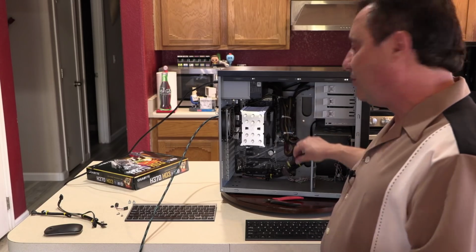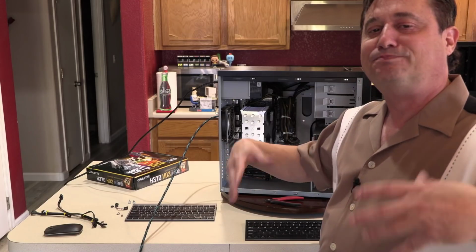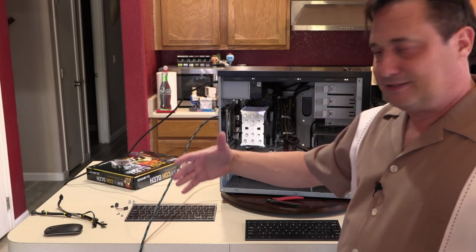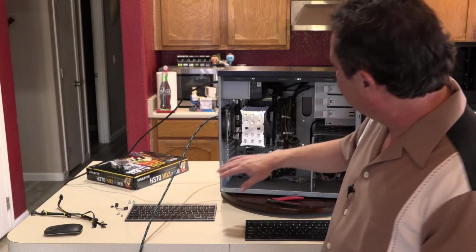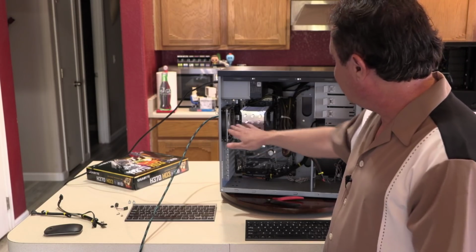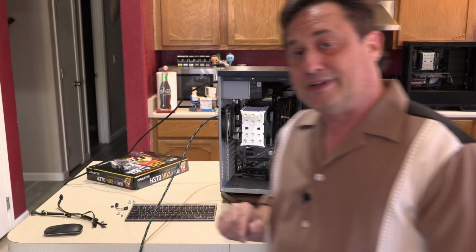So I know you're excited to turn your machine on. Take a deep breath. Slow down, double check. Everything's plugged in. Nothing's interfering with the fans. We're ready to hit the power button.